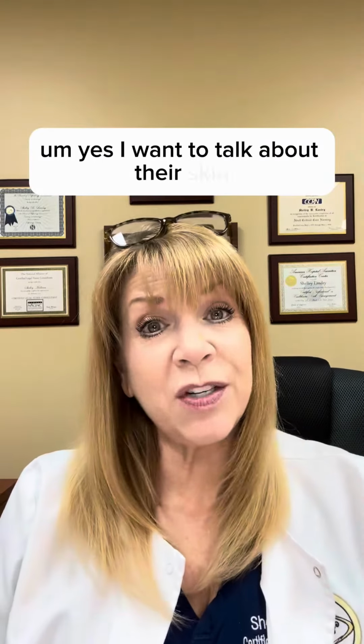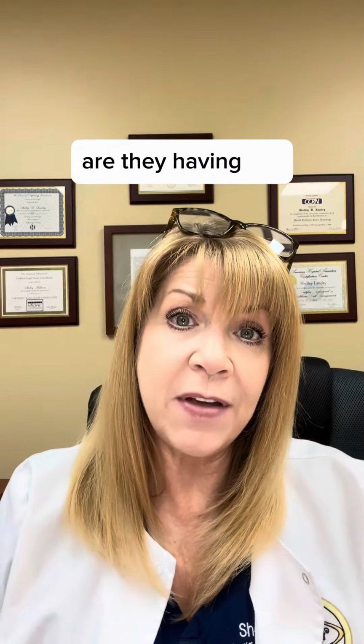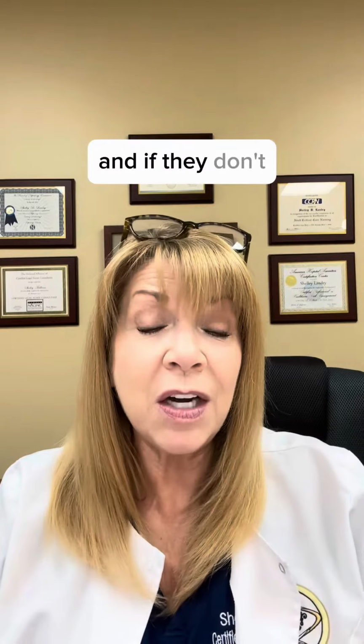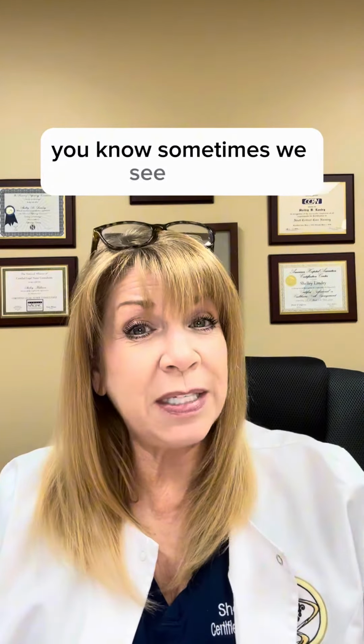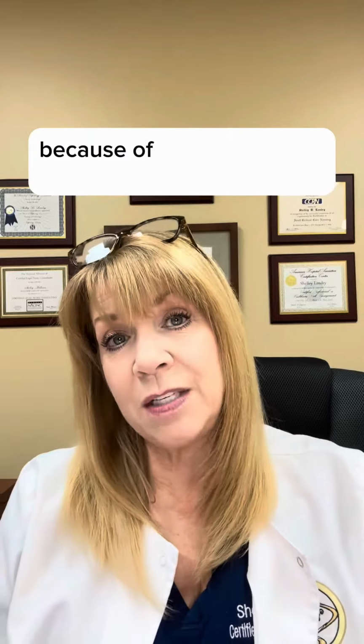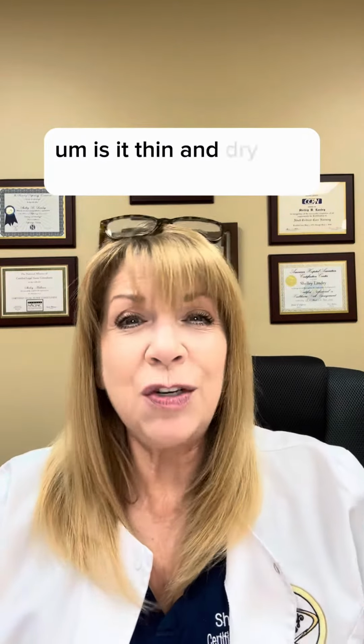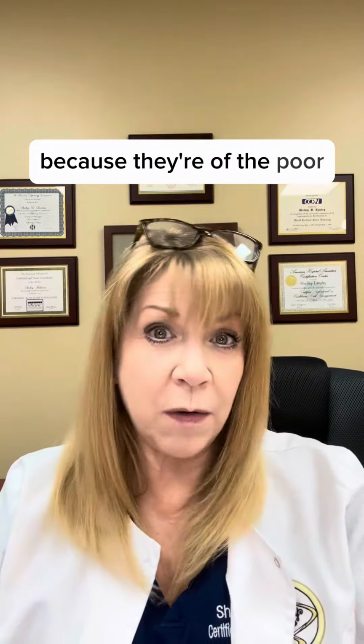You also want to talk about their skin. What does their skin look like? Do they have arterial ulcers or venous stasis ulcers? And if they don't, what does their skin look like though? Are their extremities cool and kind of blue? You know, sometimes we see it looks very pale because of the poor arterial flow. Is it thin and dry and flaky because of the poor blood flow? What does that look like?